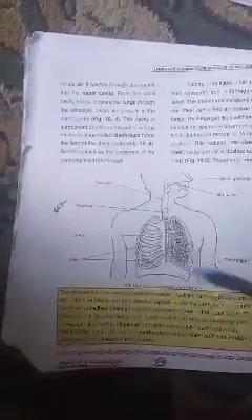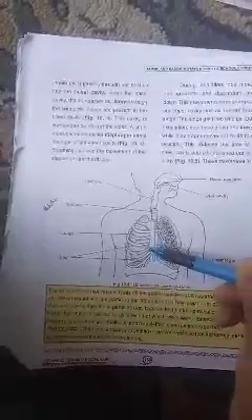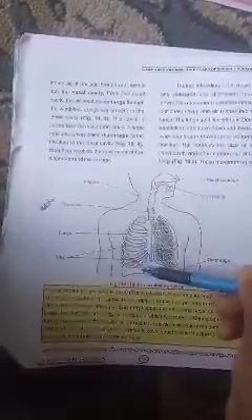Breathing involves the movement of the diaphragm and ribs. When we breathe in or out, this causes movement of the diaphragm and the rib cage.